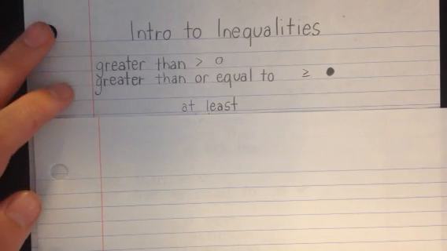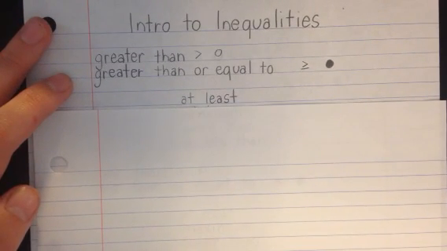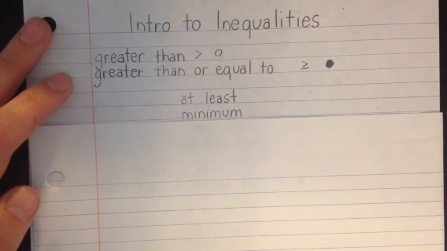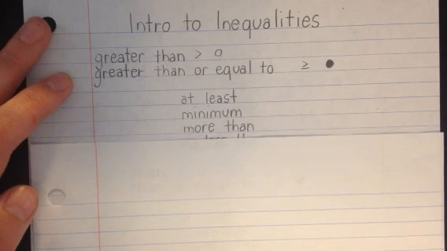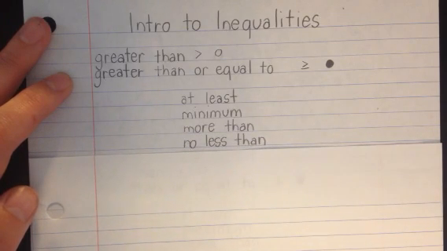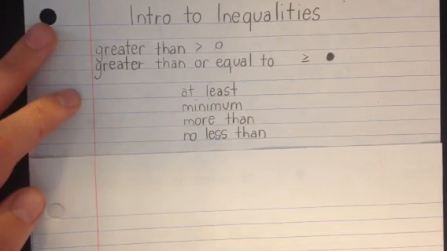Some words that describe greater than or equal to are at least, a minimum, more than, or no less than. Those are some words you'll see.